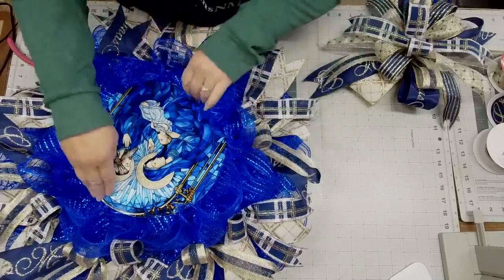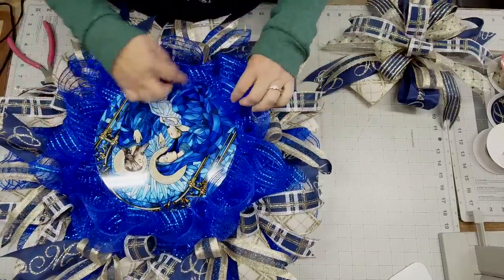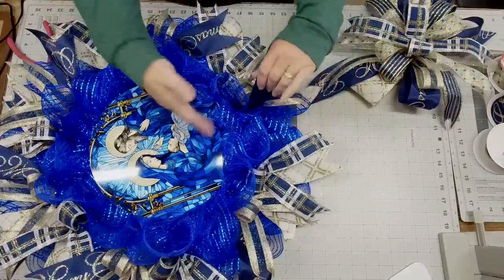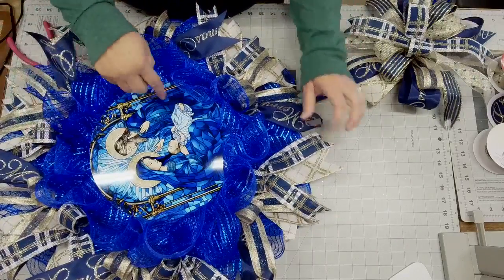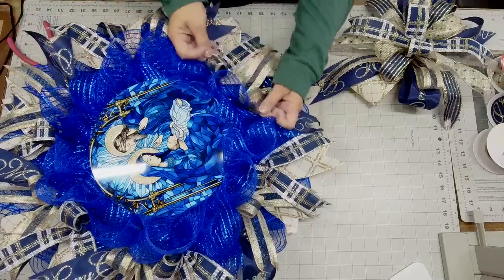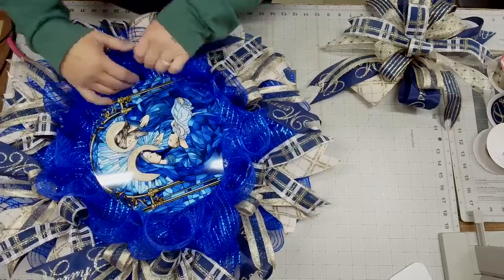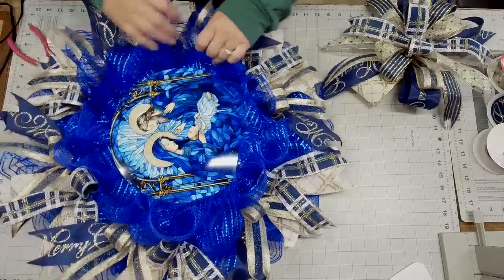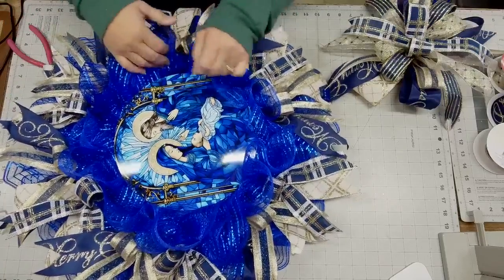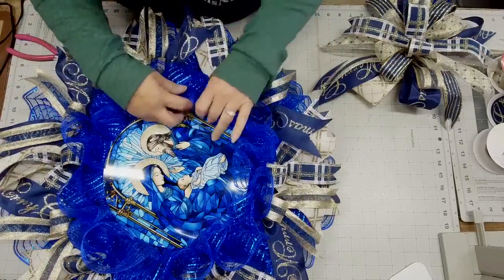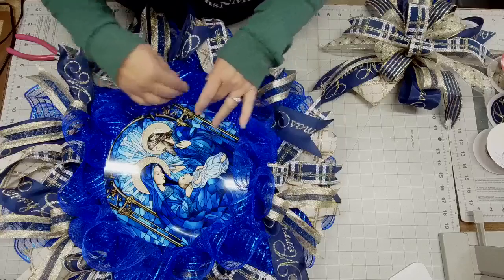And I don't want my sign to sink. I just want the edge of my mesh to feather that harsh line, right where our sign stops and starts. And I'm doing that along the edge. I do it right here as well. Don't pull a ton, just pull a little bit, just so you can see that little ruffle going right through there.